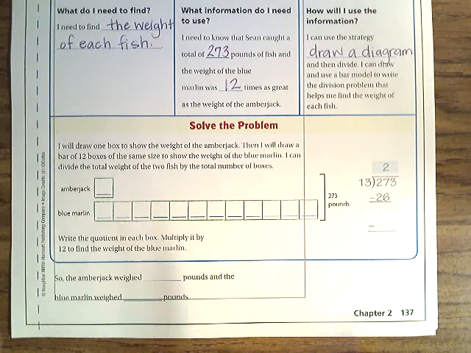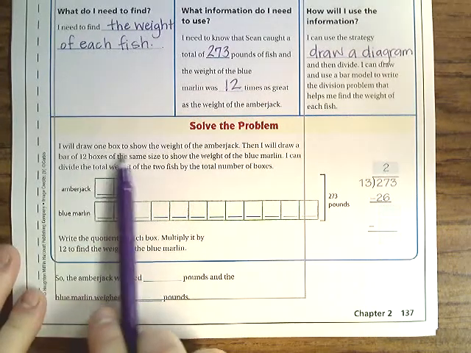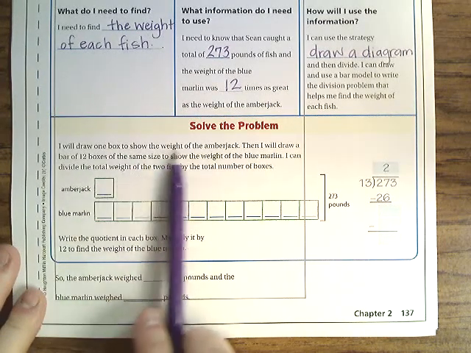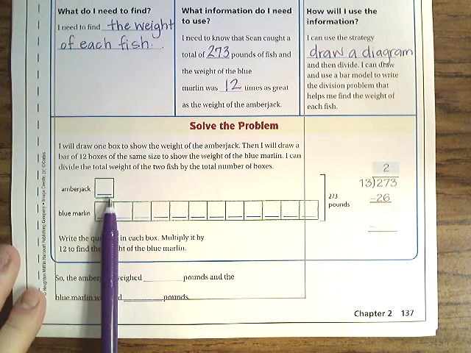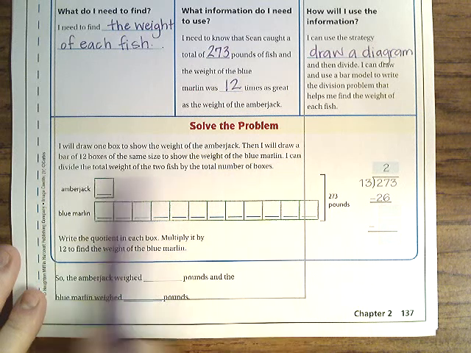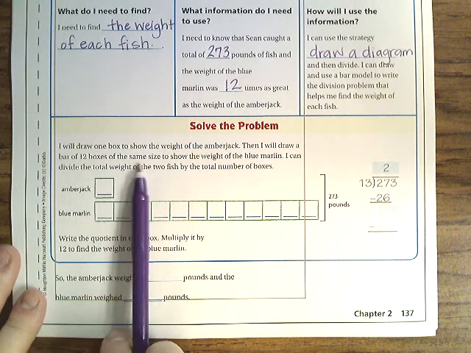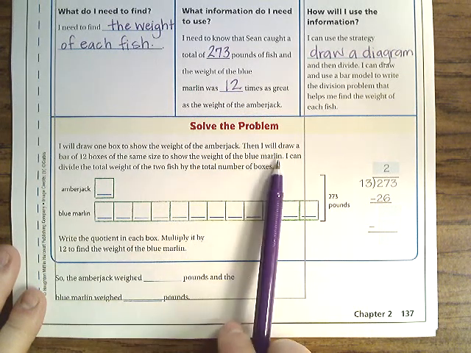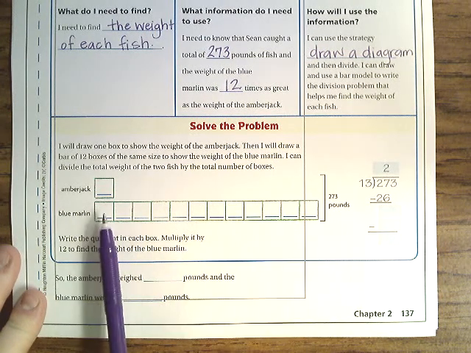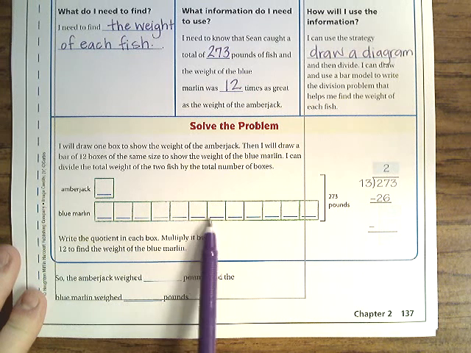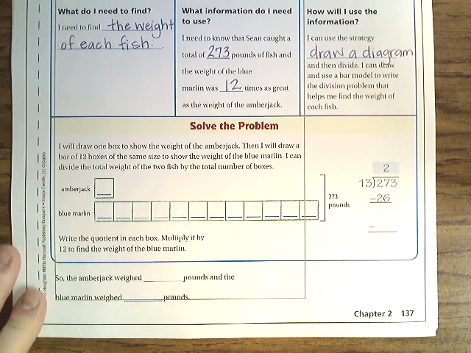So let's take a look at this. I will draw one box right here to show the weight of the amberjack. So they've labeled this amberjack and they've drawn a box for us. Then I will draw a bar of 12 boxes of the same size to show the weight of the blue marlin. They've labeled it blue marlin and they've drawn 12 boxes for us. 1, 2, 3, 4, 5, 6, 7, 8, 9, 10, 11, 12.